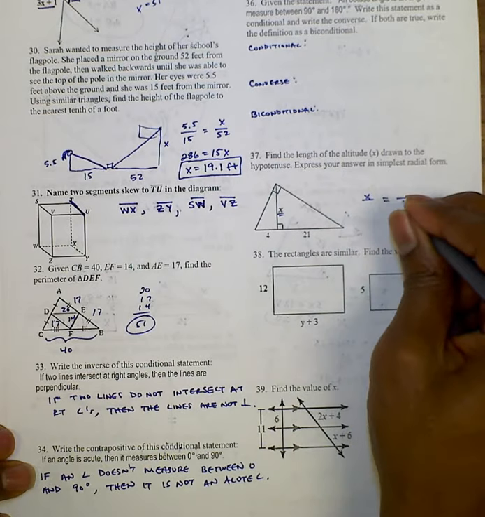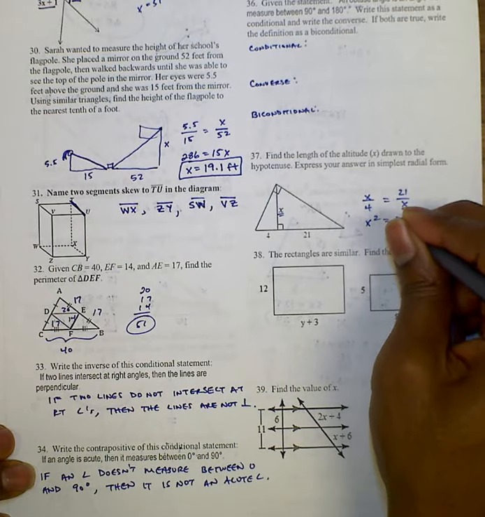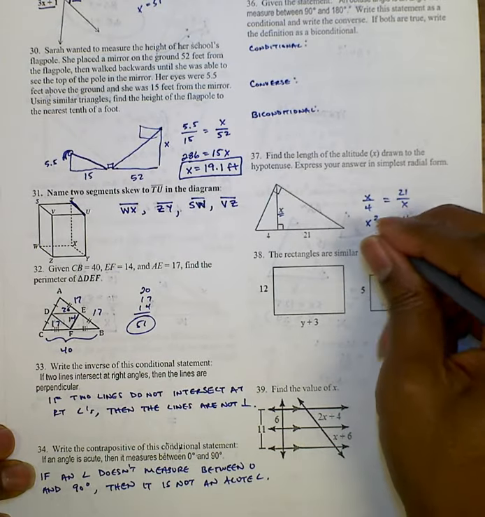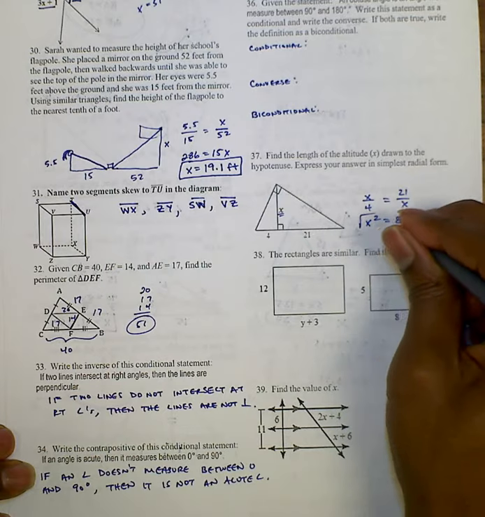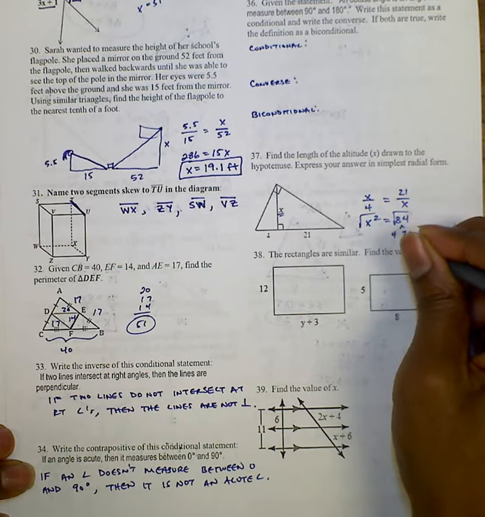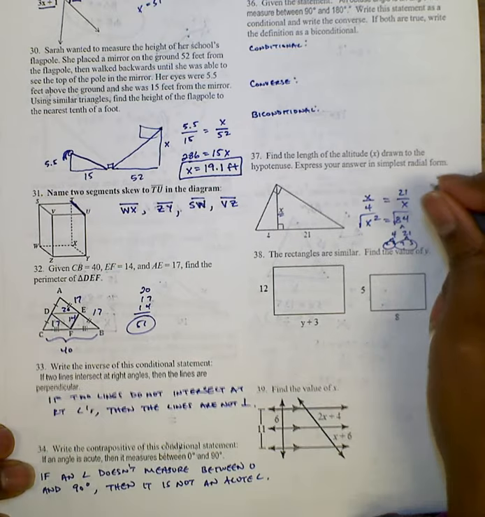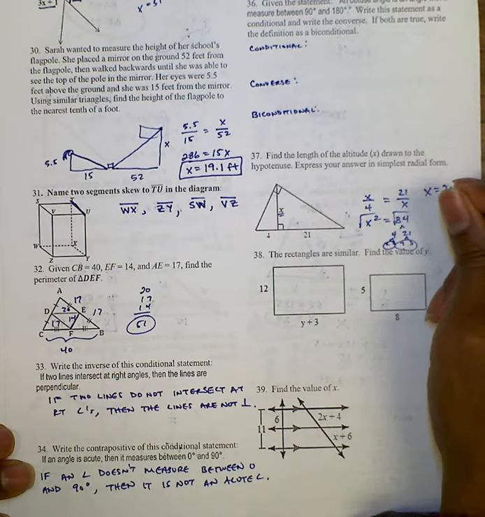So we can set up this proportion and get x squared equals 84. Take the square root of both sides to find out what x will be. As we break that down, we get to 4 and 21, which is 7 and 3, and 2 and 2. So we can say that x would be 2 radical 21.